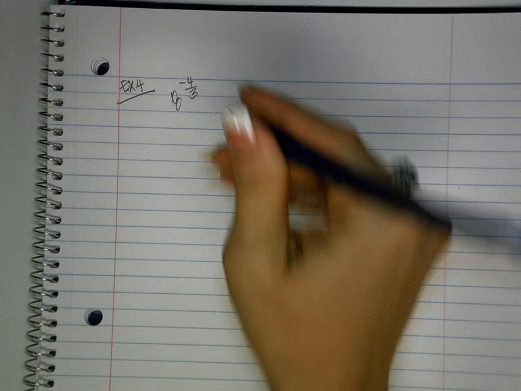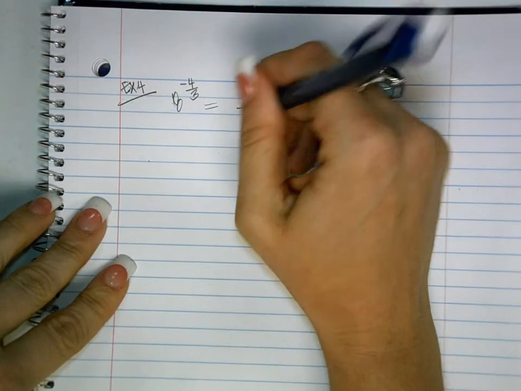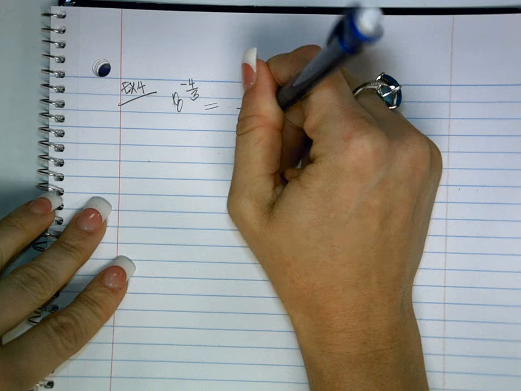So what's my first step? Janelle, what do you think is my first step? Make it 1 over 8. Perfect. So make it to its positive exponent, so 1 over 8 to the 4/3.